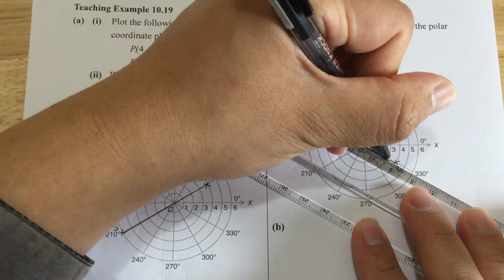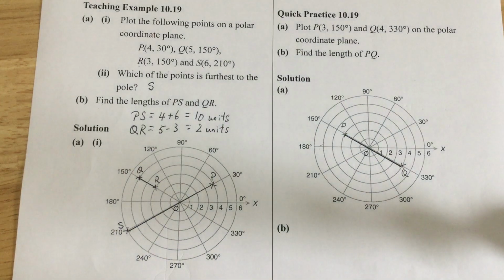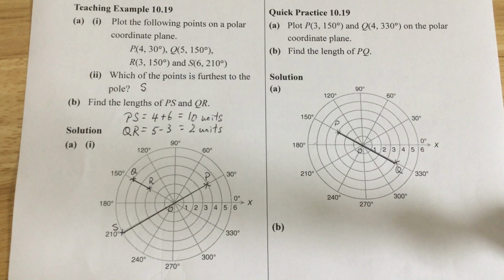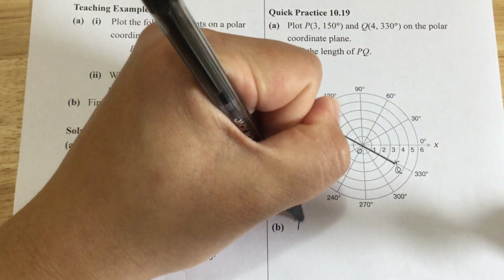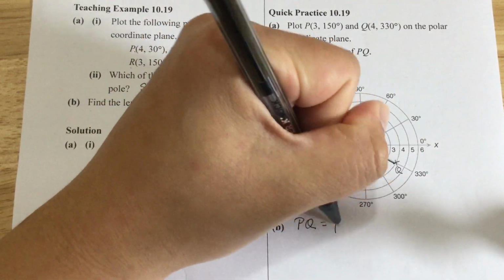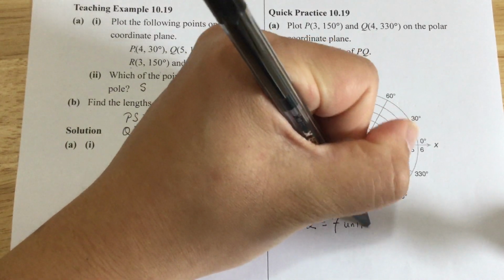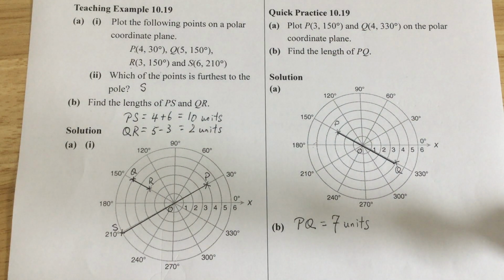Okay, you must bring a ruler in your examination. So what is the length of PQ? I give you the answer immediately: it is 7 units. Please show the calculation in your exam, otherwise I will not give you any marks.